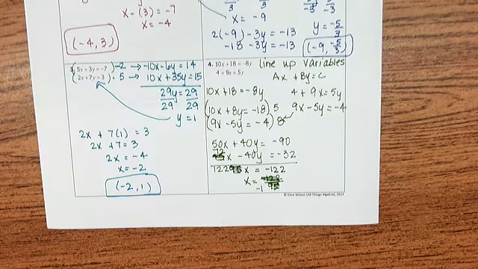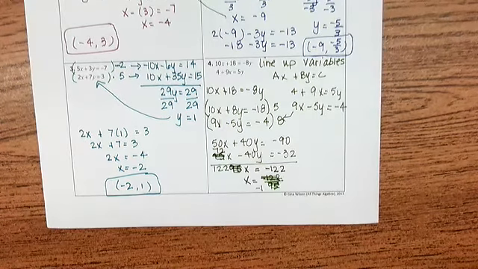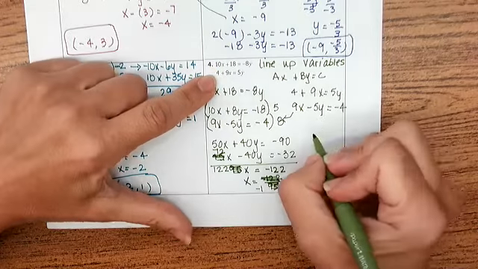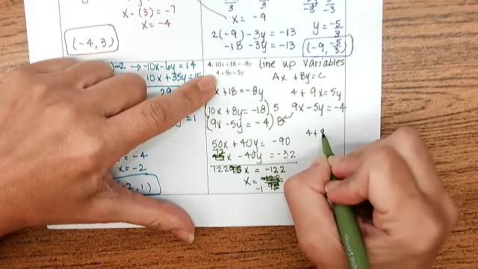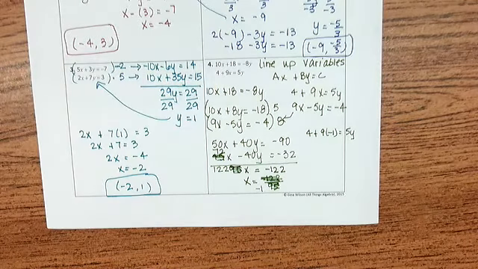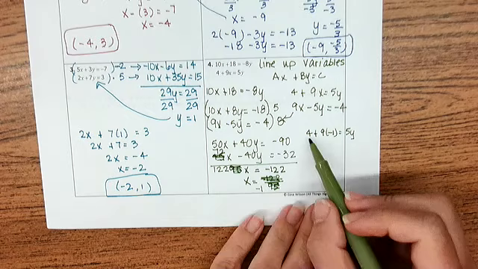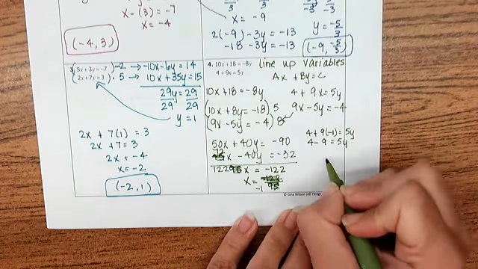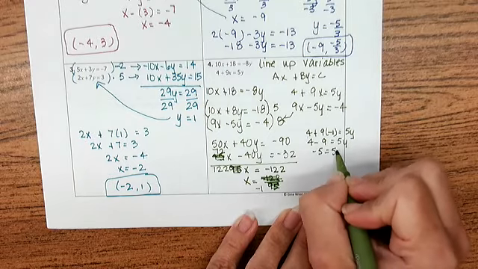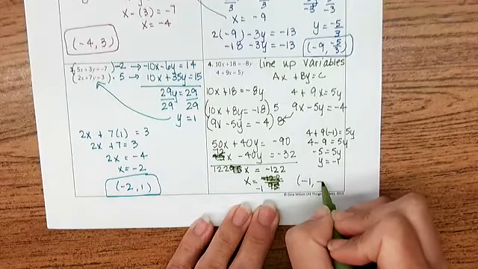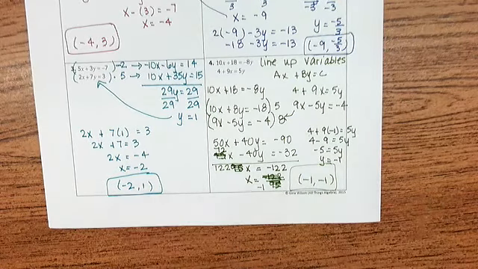Whew. Okay. You have so many places you can plug in x is negative 1. I'm going to plug into 4 plus 9x equals 5y. 4 plus 9 times negative 1 equals 5y. This is 4 minus 9 equals 5y. Negative 5 is 5y. Y is also negative 1. Ordered pair. Don't forget your ordered pairs.